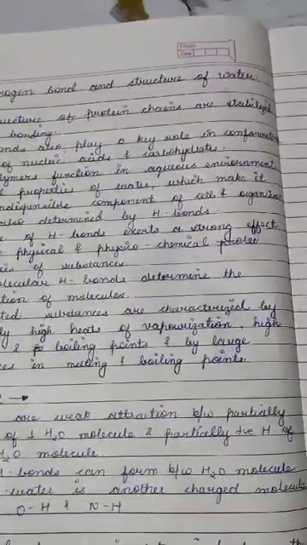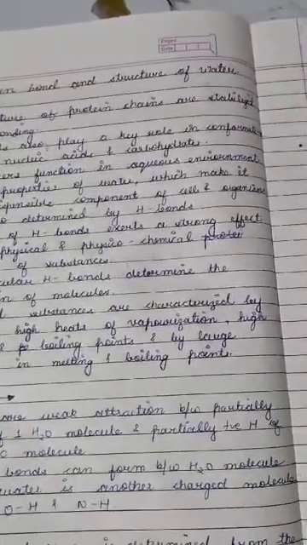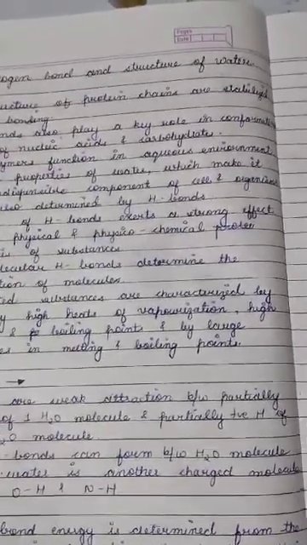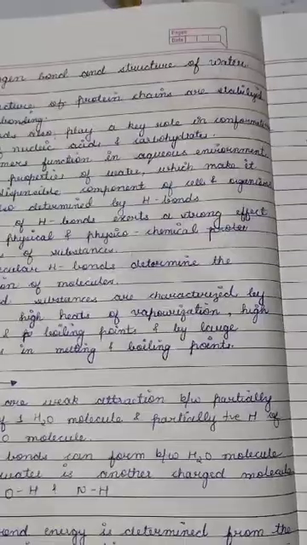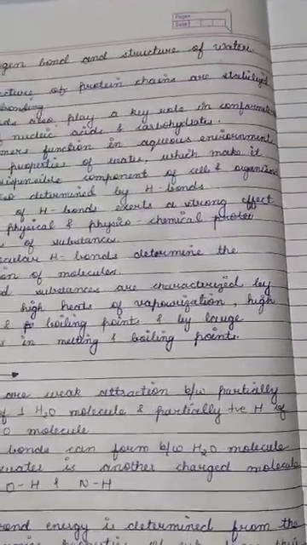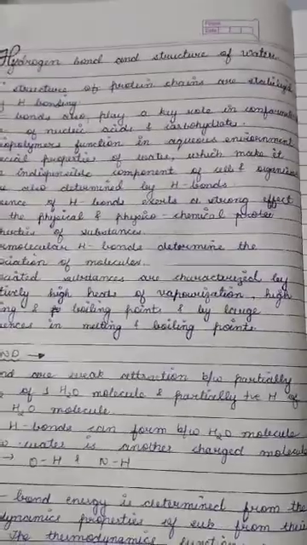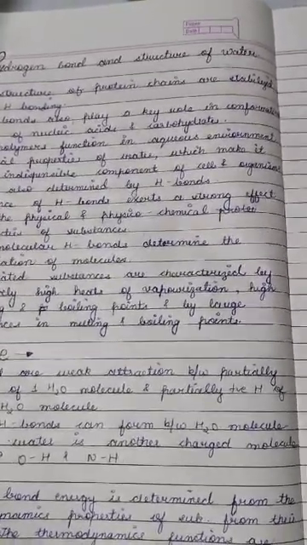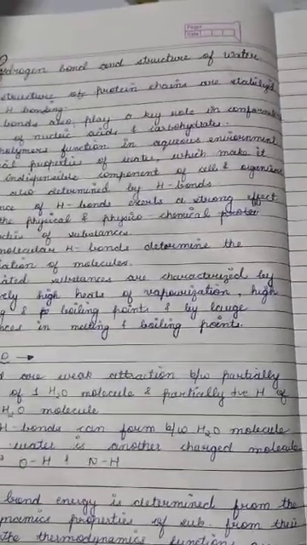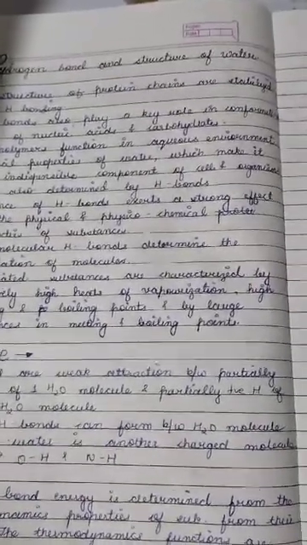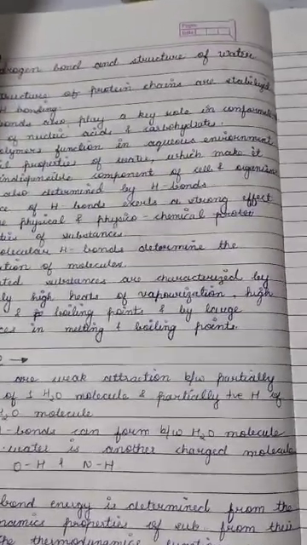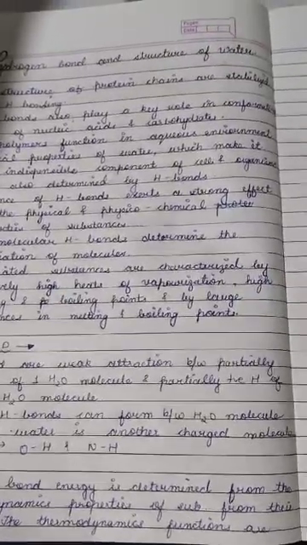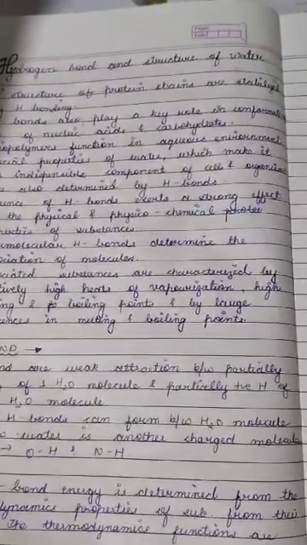So within a water molecule, the bond between the oxygen and hydrogen is very highly polar. Okay, so that oxygen is partially negative and hydrogen is partially positive. So hydrogen bonds are weak attraction between partially negative oxygen of one molecule of water and the partially positive hydrogen of a neighboring H2O molecule. Hydrogen bonds can form between H2O molecules or between water and another charged molecule.